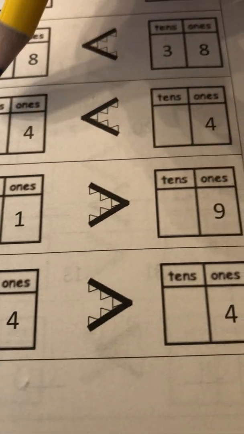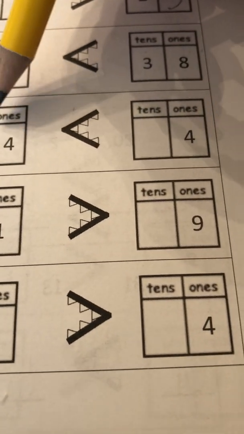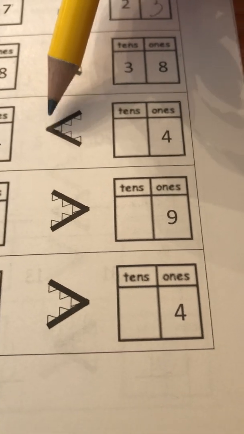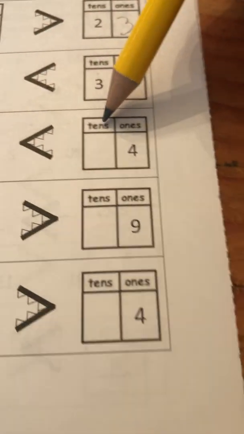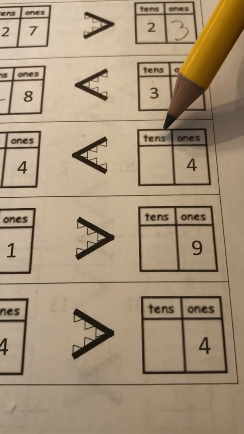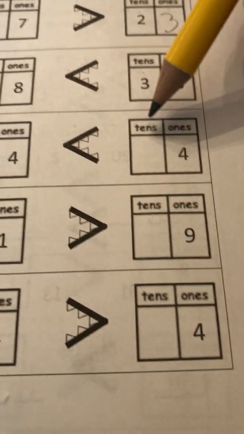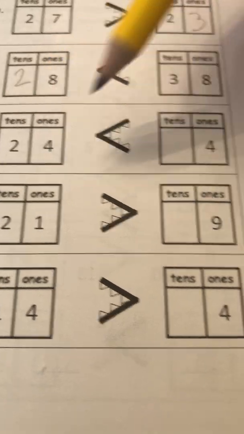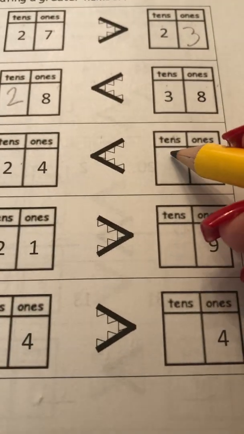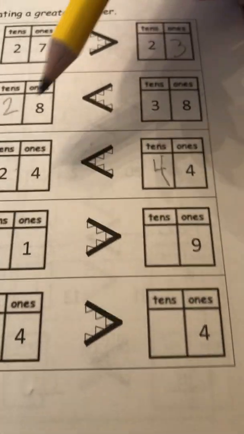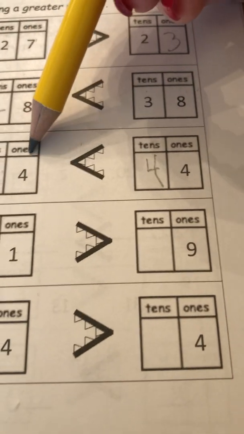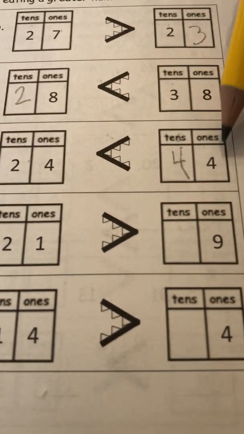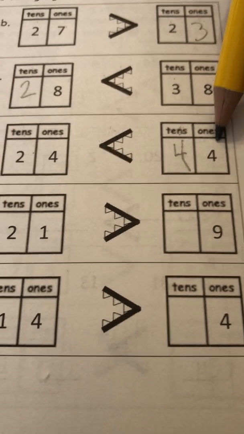The next one says 2 tens and 4 ones is less than, because it's pointing that way, then we need a bigger number right here. We need a bigger number than 2. How about 4? Let's see if we read it right. 2 tens and 4 ones are less than 4 tens and 4 ones. Good.